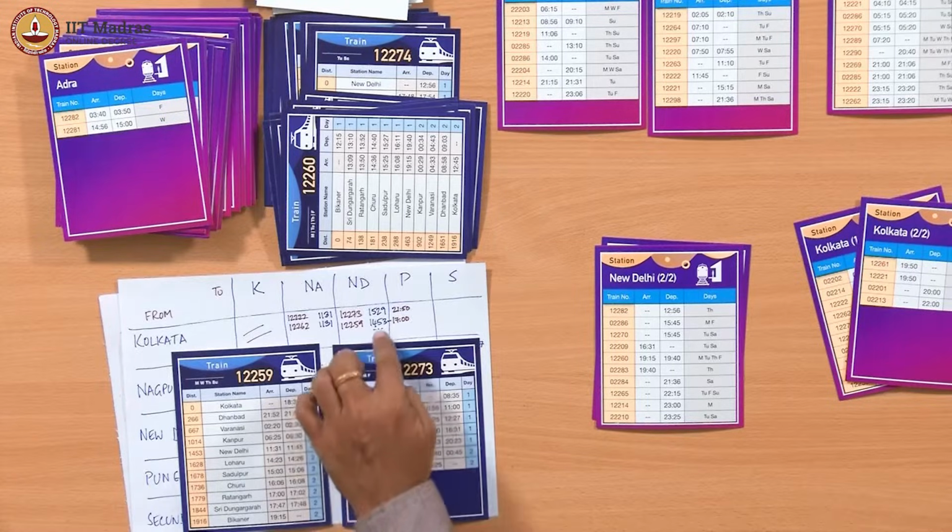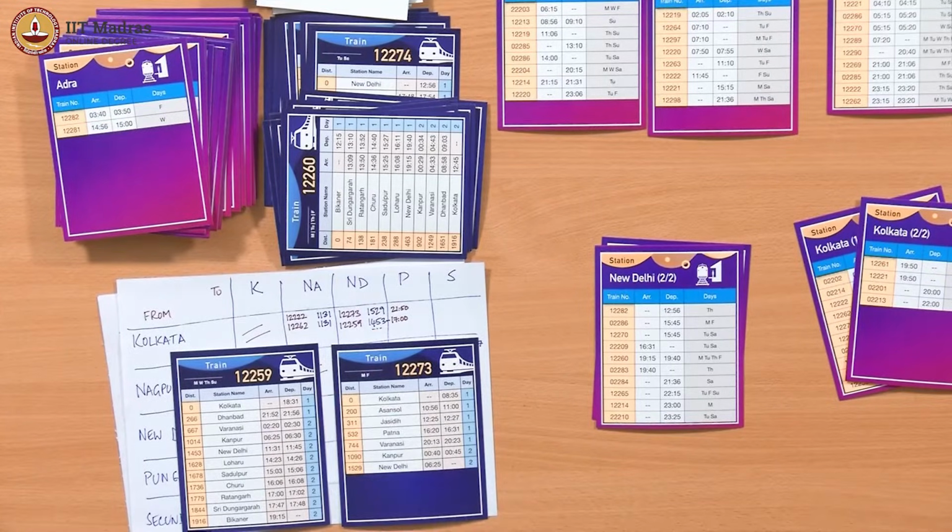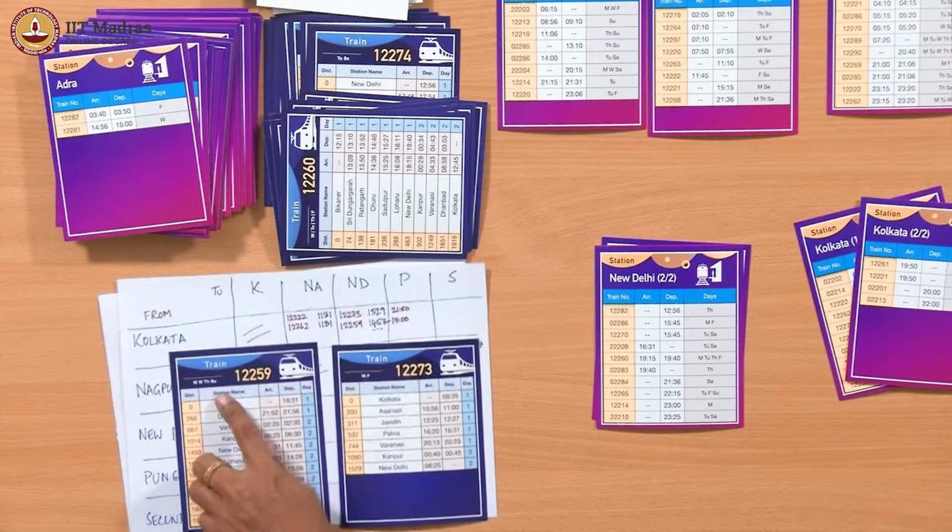So not only is this a faster train, it's also shorter in distance and much faster. The only problem is that if you leave on Friday, then it will be much better. You have to wait till Sunday. So not even Saturday.